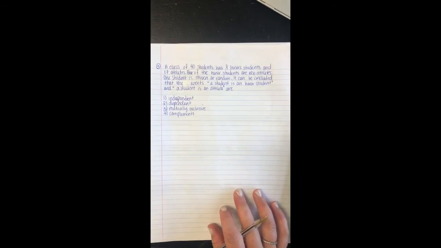Last example. A class of 40 students has 8 honor students and 17 athletes. 4 of the honor students are also athletes. 1 student is chosen at random. It can be concluded the events a student is an honor student and a student is an athlete are, and this is a multiple choice problem.